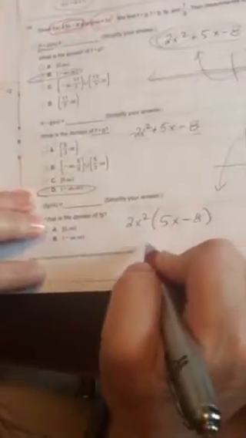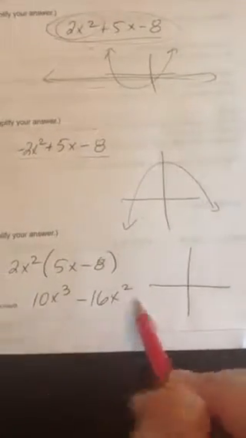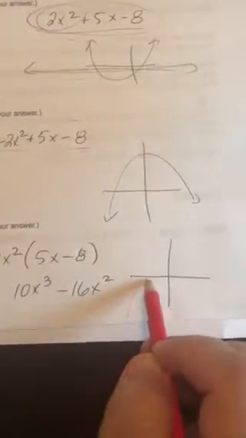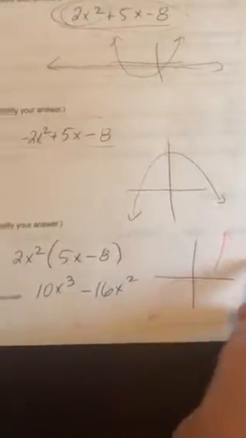Okay, f times g. Now I'm going to multiply it, and I have 2x squared times 5x minus 8. So that's just going to be 10x to the third minus 16x squared. That looks something like, not exactly, but it starts low and ends high. But the domain, again, goes all the way negative and all the way positive. So again, it is negative infinity to positive infinity.